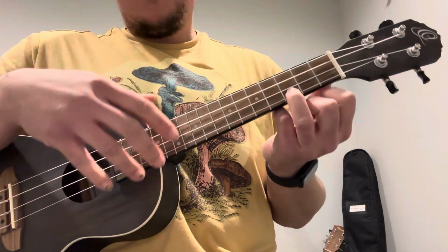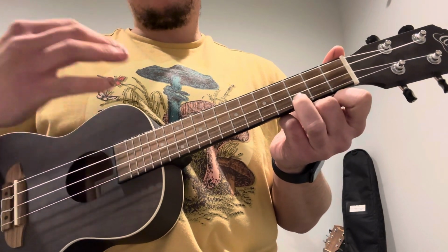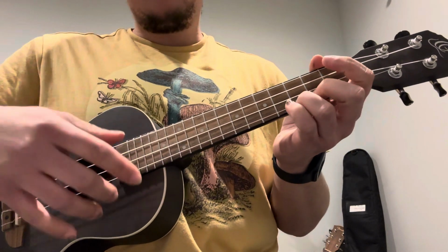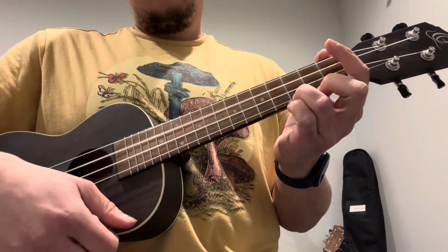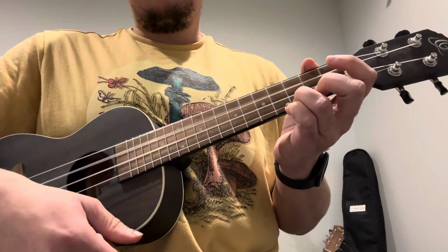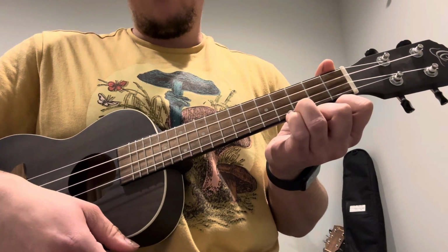I'm just going to do these on a C chord for simplicity's sake. Let's say we're talking about songs that you can break down into 4-beat cycles. The simplest thing you can do is one strum for every 4 beats. 1, 2, 3, 4. 1, 2, 3, 4.